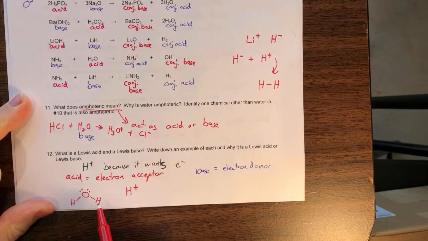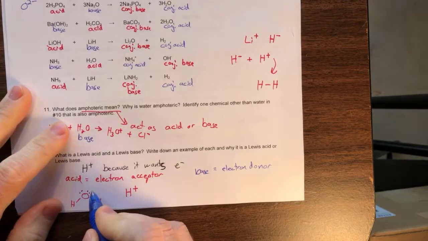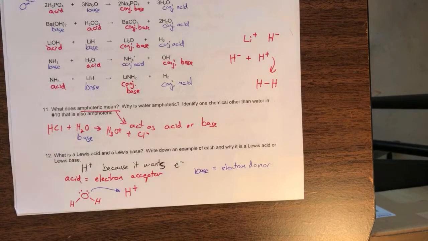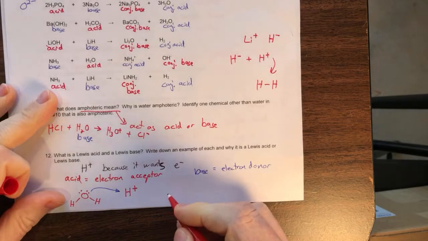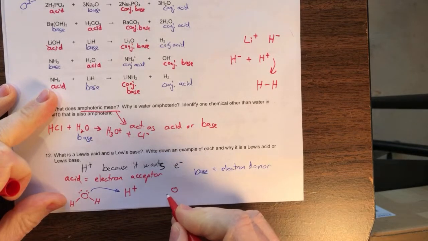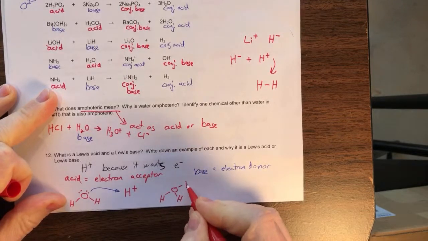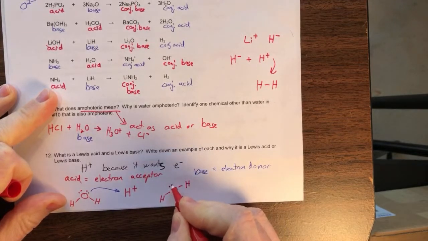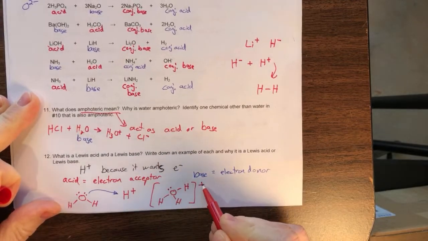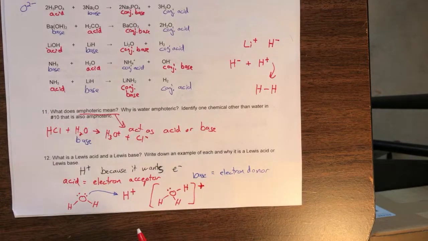And so what can happen is that this H2O can interact with that H+, and they can form a new bond, but it's not any kind of redox situation. And so they go O, H, H, H, and you still have this lone pair, and this whole thing is positively charged. So this is a Lewis acid, Lewis base type reaction.